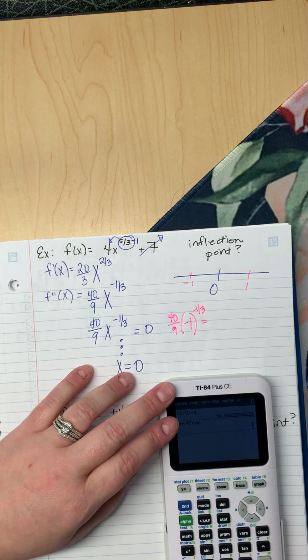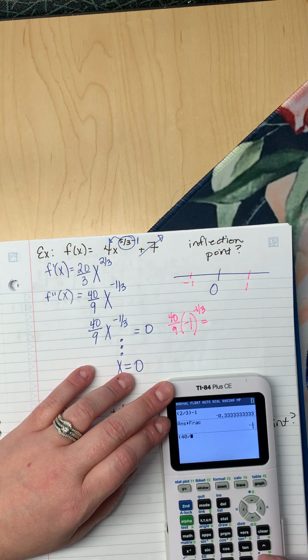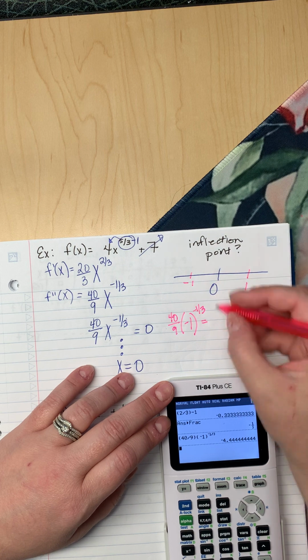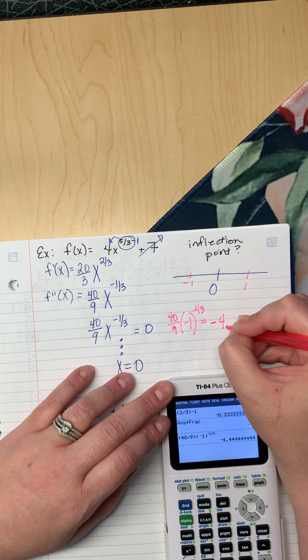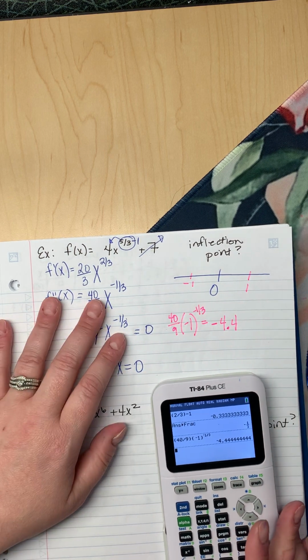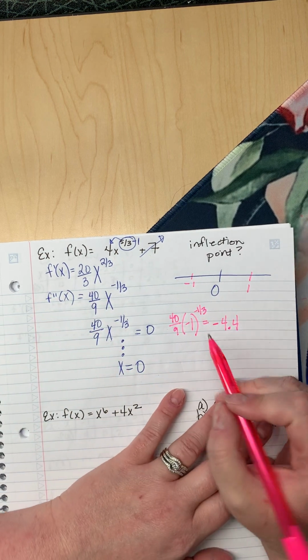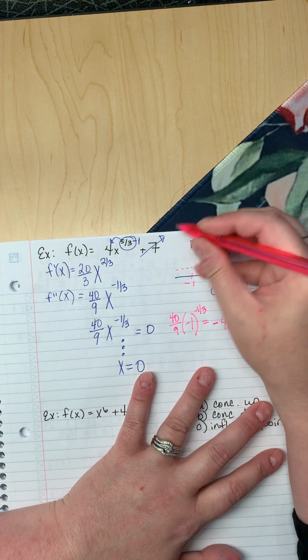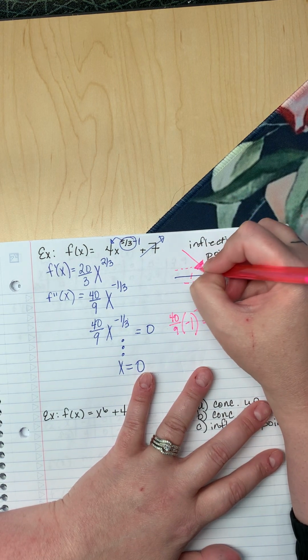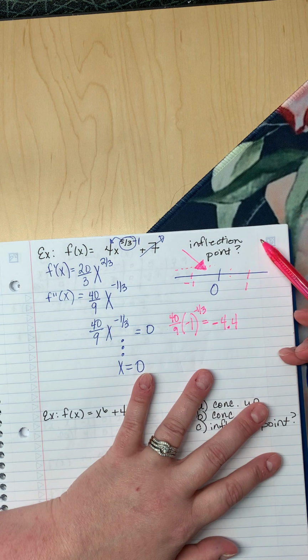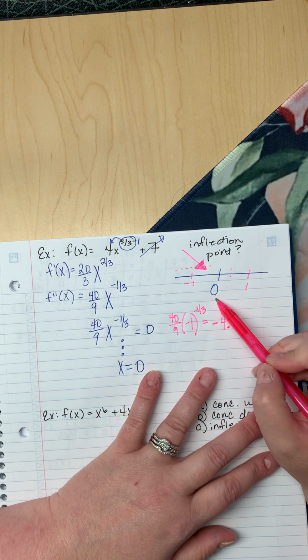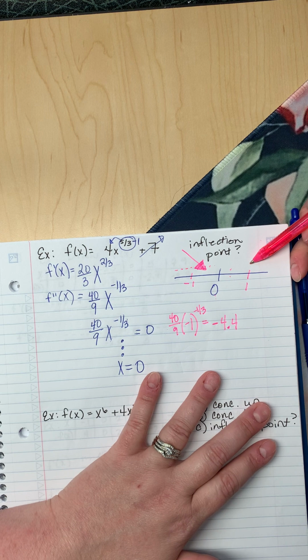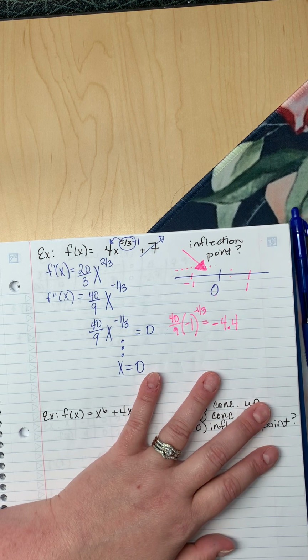All I want to know is if that's positive or negative. I got a negative 4.4-ish. But who cares about the 4.4-ish? What I care about is the negative, and that means I'm going to draw a down arrow. On the next one, if I have an up arrow, that means 0 is an inflection point. If I have another down arrow, then 0 is not an inflection point.